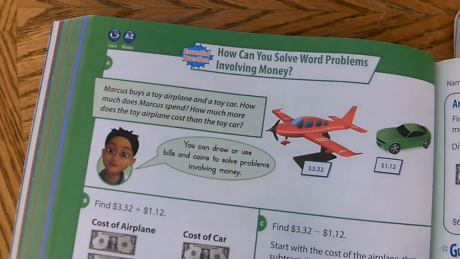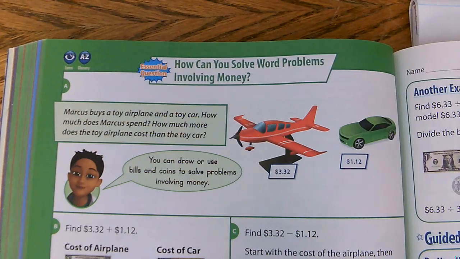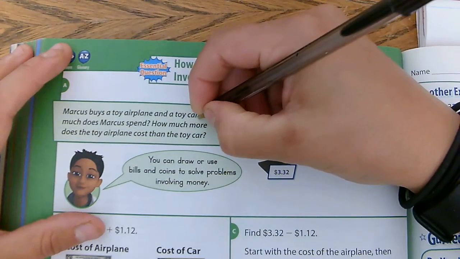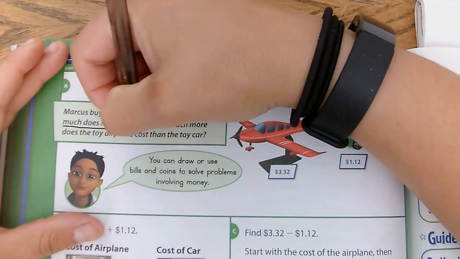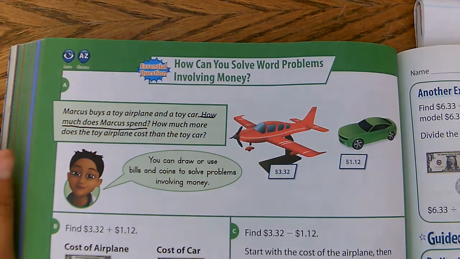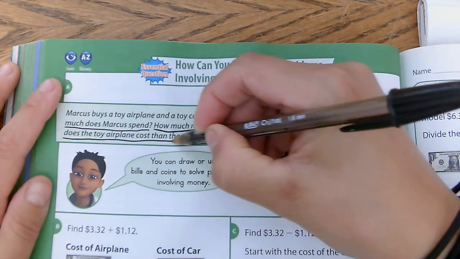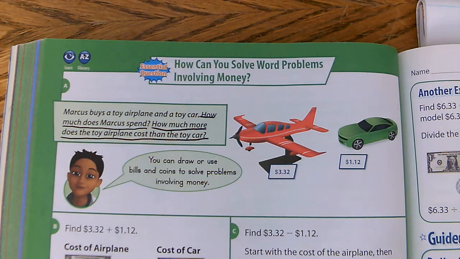I am at the top of my next page, and we're going to take a look at this one. So it says, Marcus buys a toy airplane and a toy car. How much does Marcus spend? So we've got one operation going on in the first question. How much more does the toy airplane cost than the toy car? Second, totally different operation going on in the second question. So let's take these one at a time. How much does Marcus spend? Meaning altogether. And the other one, how much more does the toy airplane cost than the toy car? Okay, let's do these one at a time.